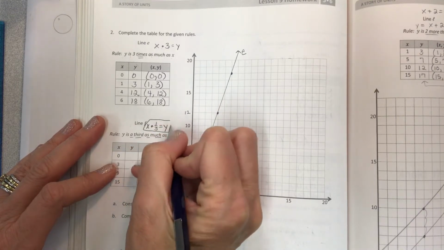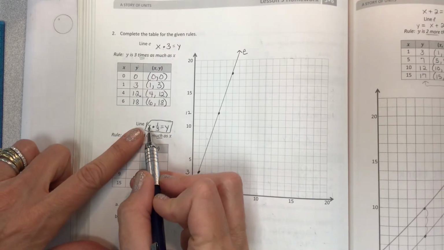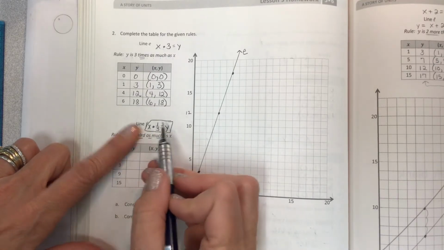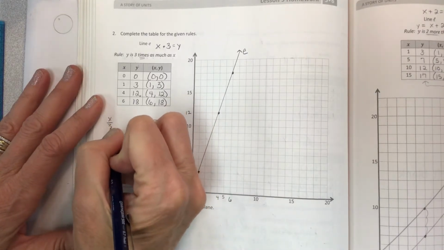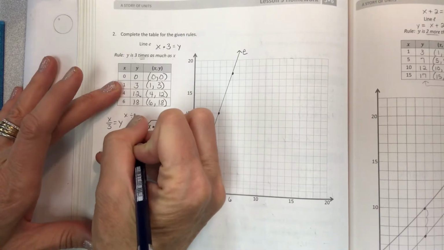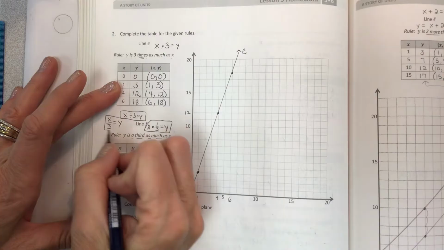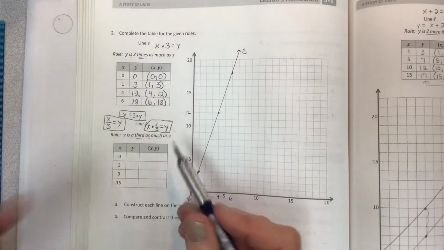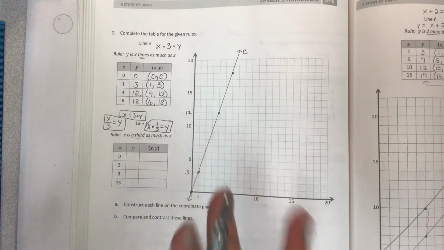When students multiply x times 1/3, they realize that they're just going to have x divided by 3. So sometimes they'll do this, or they'll do x divided by 3 equals y. They're all really the same. Isn't that funny? They're all the same. Okay, so you can multiply by 1/3, or you can divide by 3.